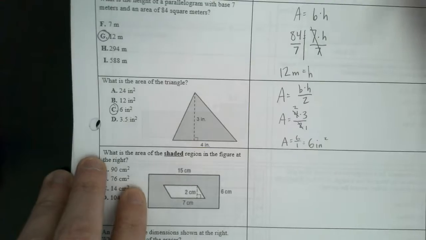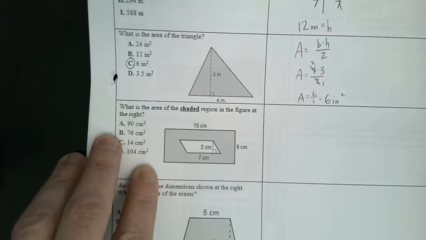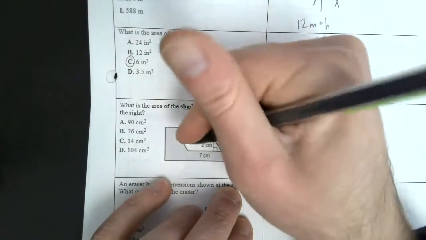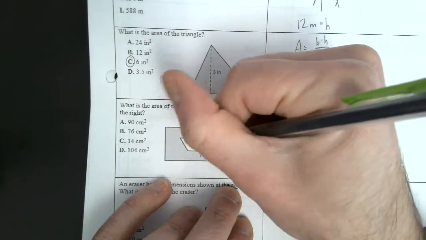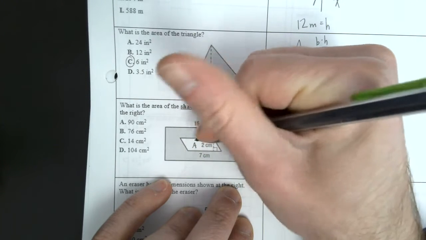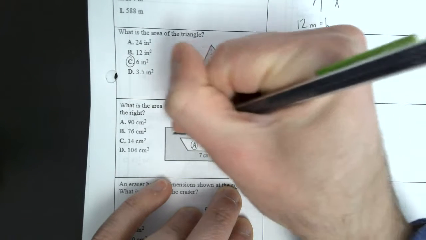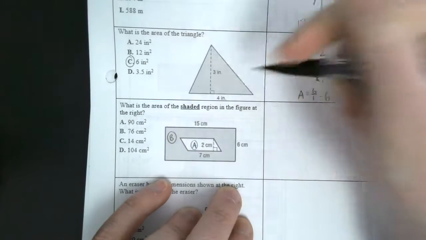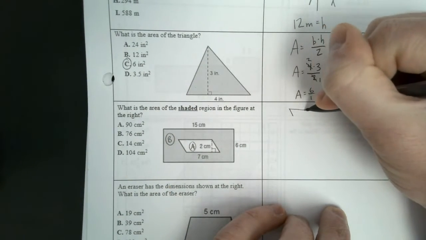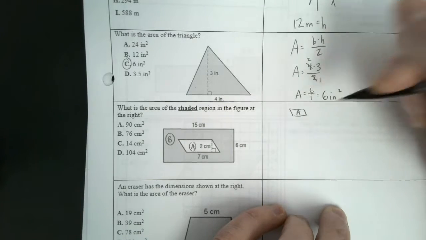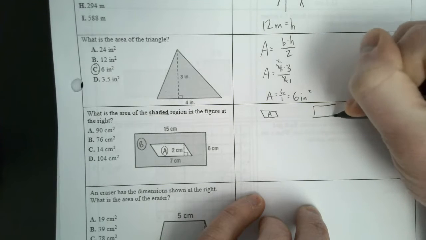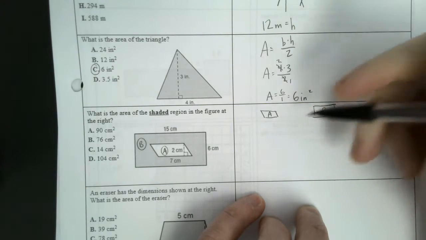All right, this next one takes a little bit of setting up, but it's not really that tough. What I like to do is label my parts, my pieces. So we have parallelogram A in the middle, which is a hole, which is missing. Then we got rectangle B on the outside. So what we're going to do is find the area of parallelogram A and the area of rectangle B. And we'll talk about what we're going to do with them at the end.